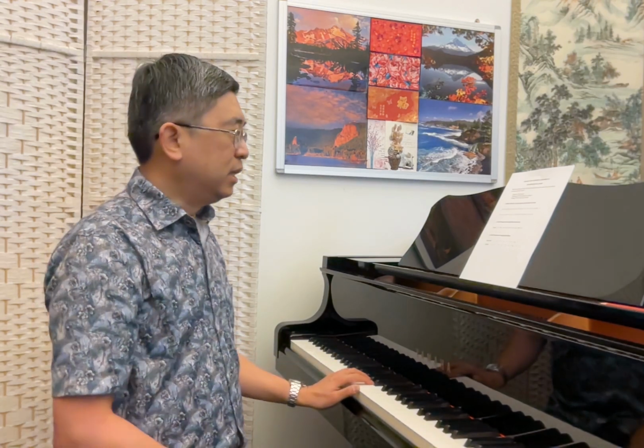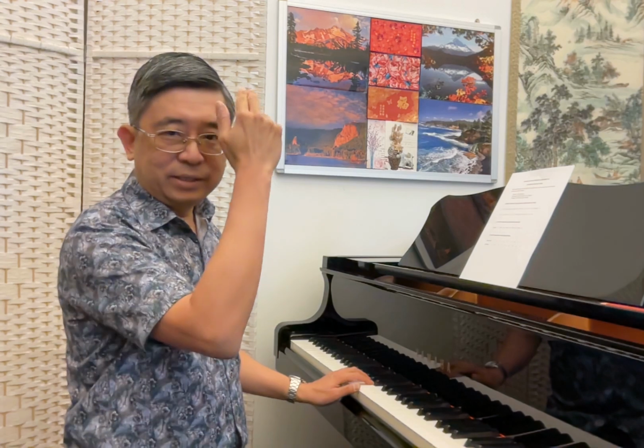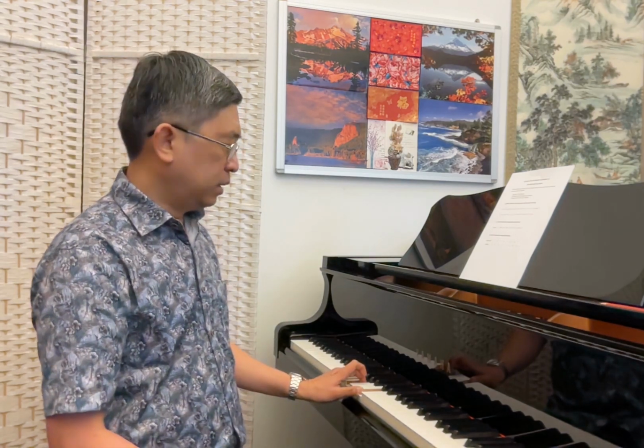Next, you have 3 in the bass, which is the E in the bass. Now you see the number 6 at the top, which means 6-3. From the E, the 3 is G, and the 6 from E is a C. E, G, C. So this is the C major chord in first inversion.